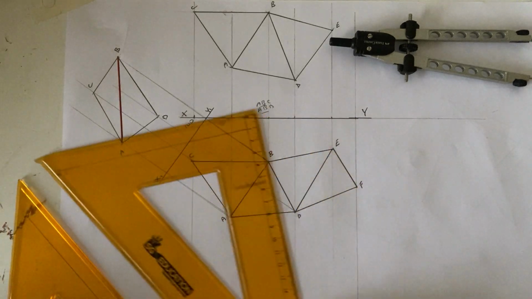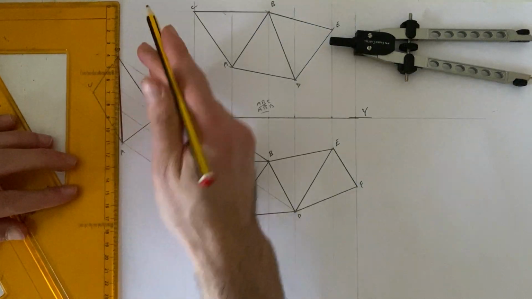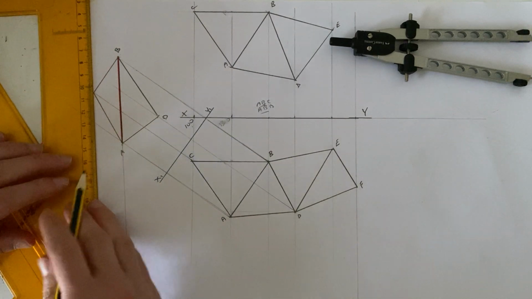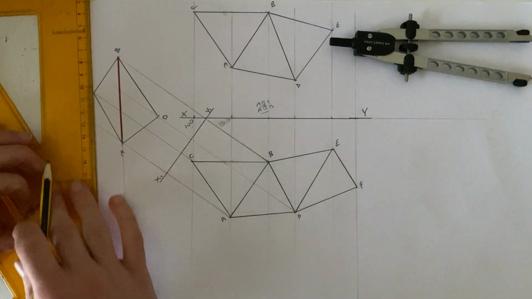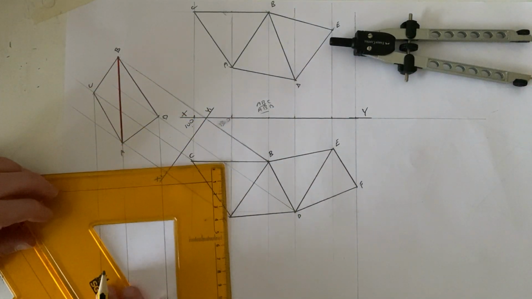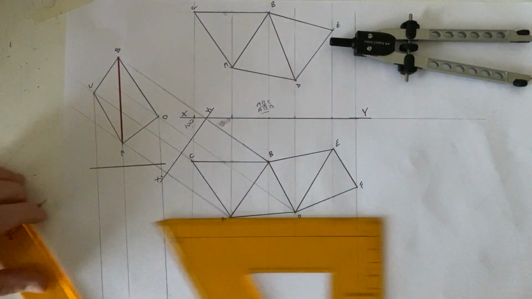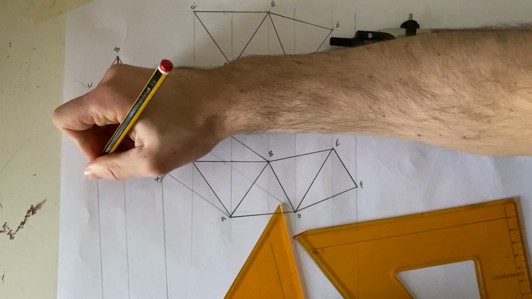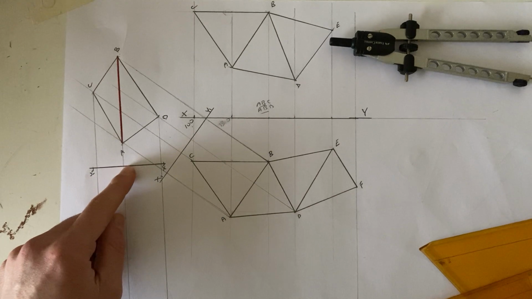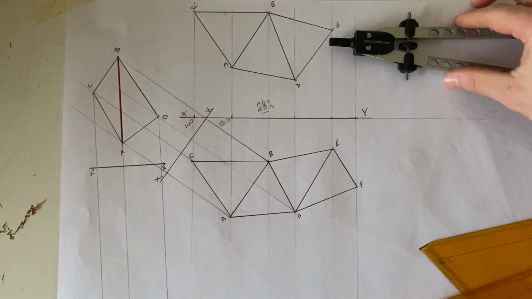So I need to go downwards. So I take AB here, extend it down, slide it up to get point C, and slide to this side to get point D, and I'll draw my x2, y2 about here. Label that x2 and y2. And once again, two views back. One view into my first auxiliary, two views into my plan.